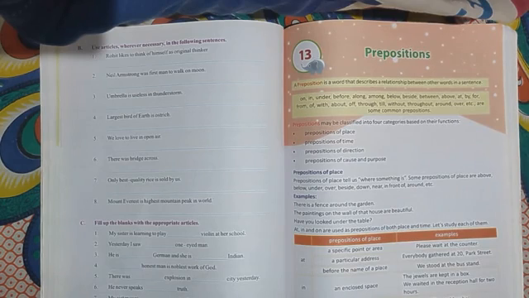Remember this. Now first we'll be discussing preposition of place. Preposition of place tells us where something is. It describes where something is. Keep the book on the table. Keep the milk in the fridge. The cat jumped upon the table. So upon, in, at, on, all these are your prepositions of place.